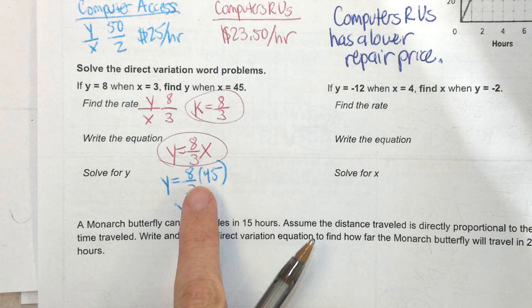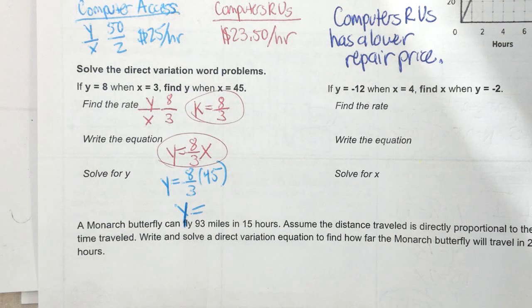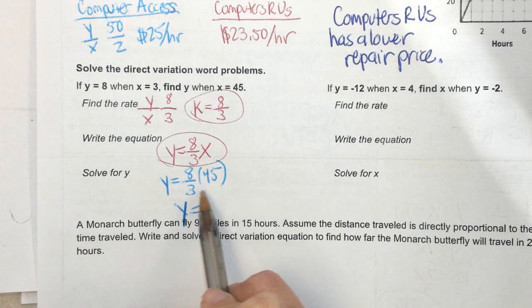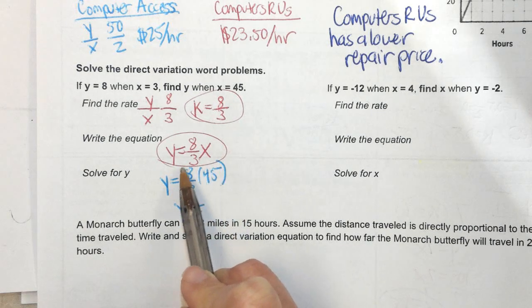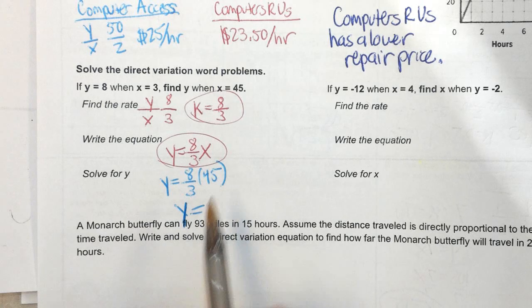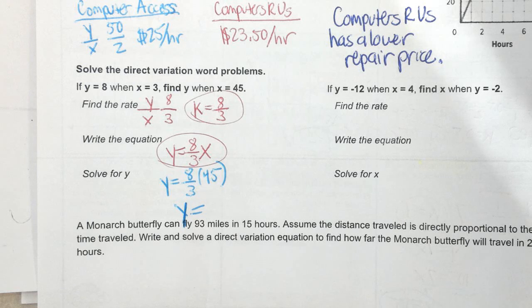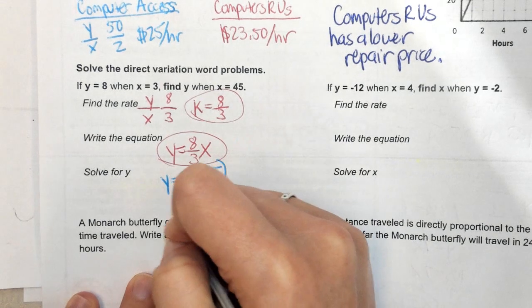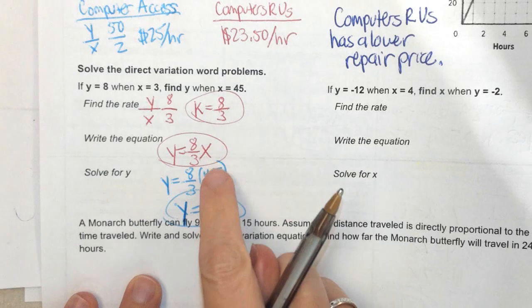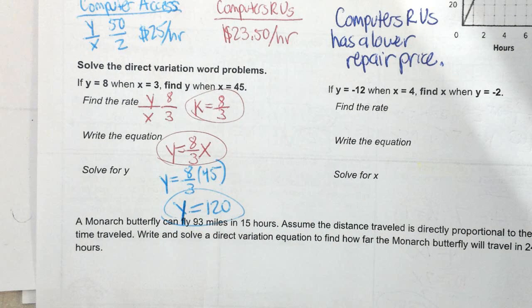Use your calculator. It's not that hard once you use your calculator, guys. You're literally just typing it in at this point. That's all you're doing. Aaliyah, when you type this in, what do you get? You're doing 8/3 times 45 in your calculator. What do you get? 120. So when x is 45, y would be 120.